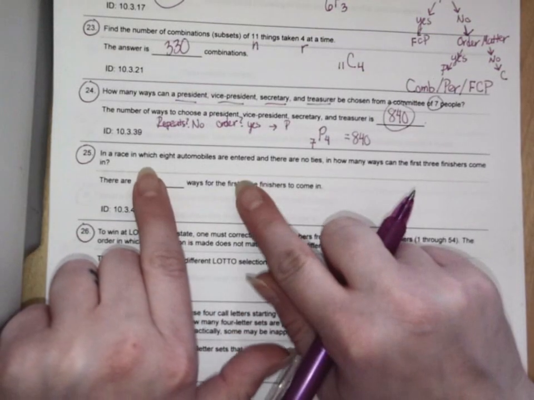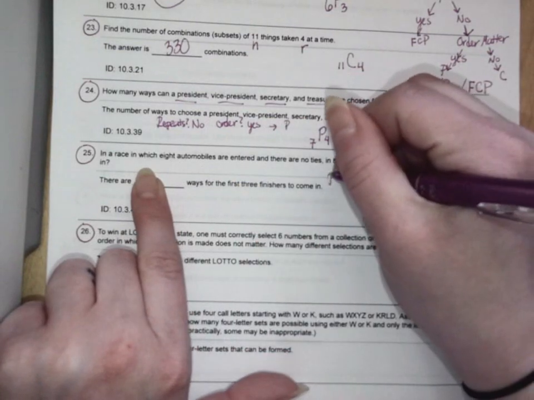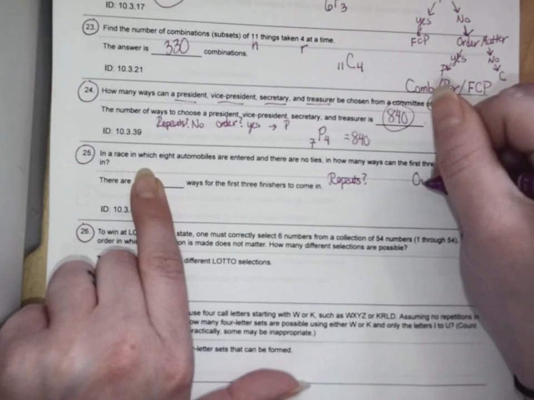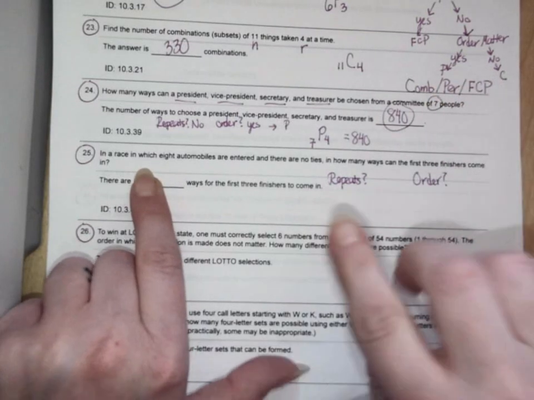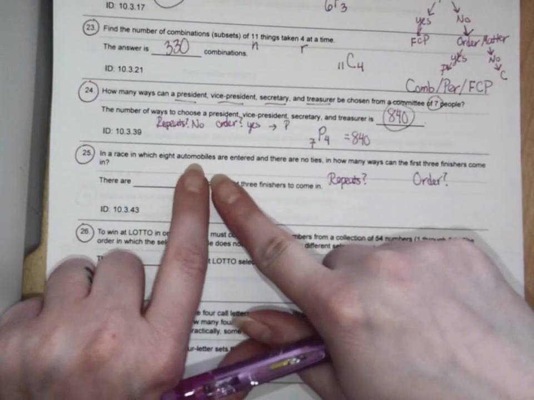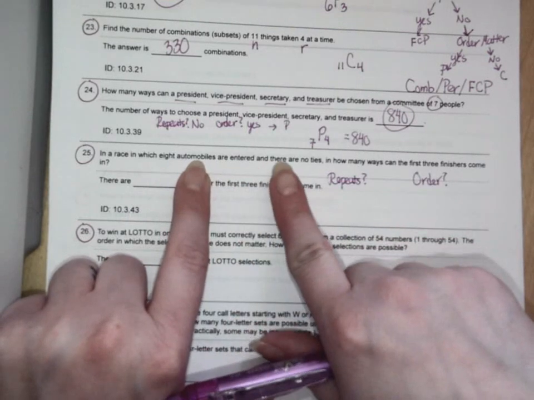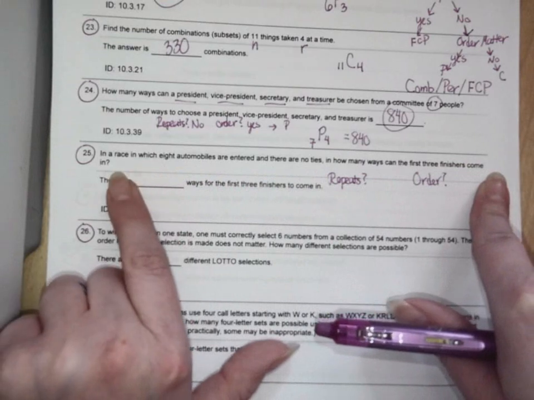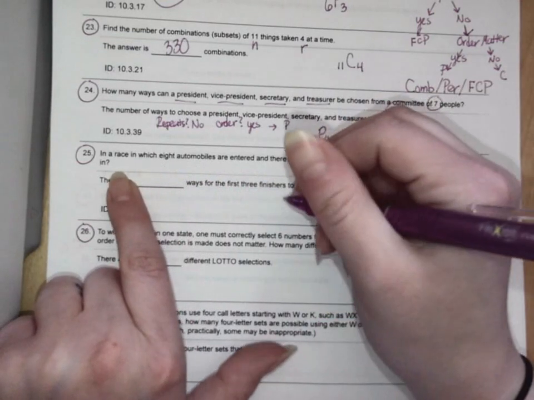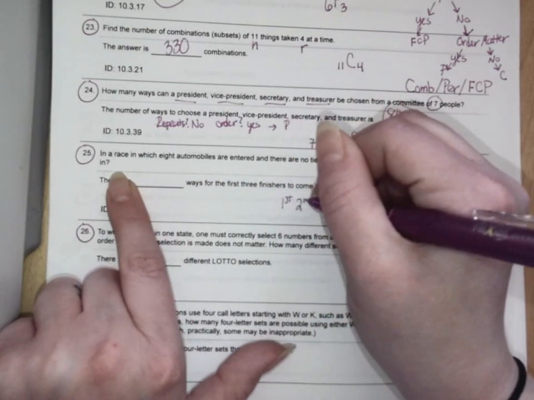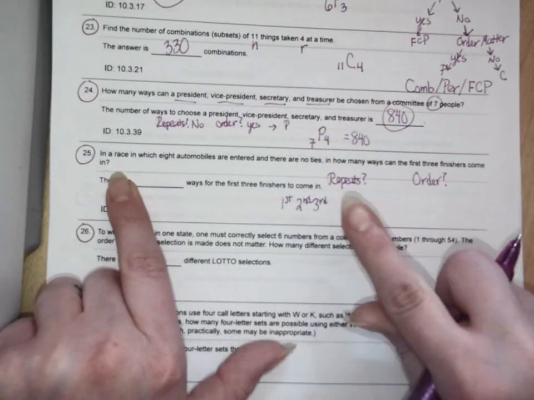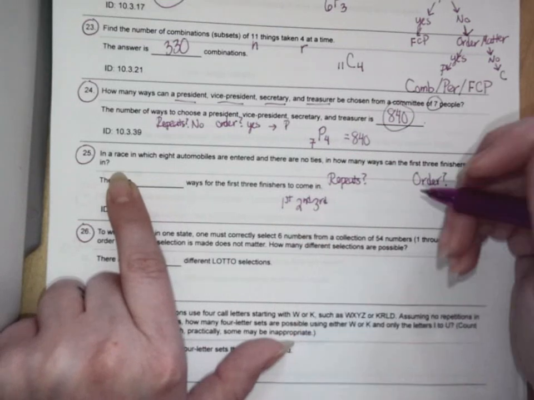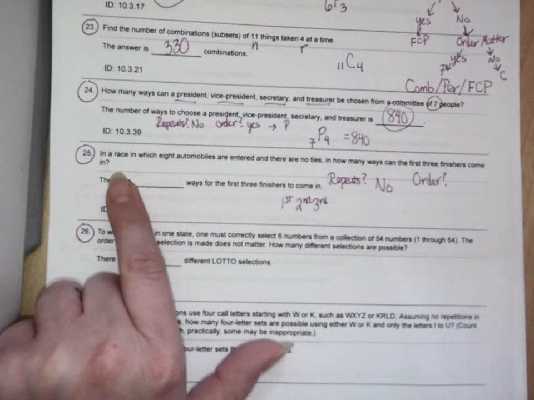For number 25, remember the questions that we're going to be asking. Can we have repeats? And does order matter? In a race in which 8 automobiles are entered and there are no ties, in how many ways can the first 3 finishers come in a race? So we are thinking about first, second, and third place. So are repeats allowed? No, you can't have the same person in first and third place. And does order matter?